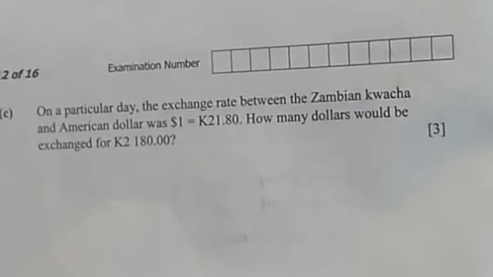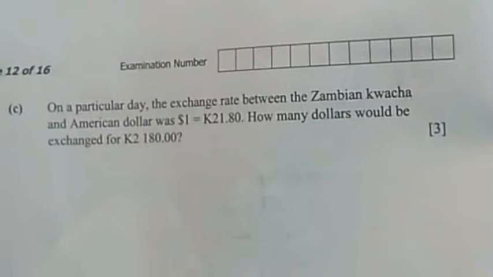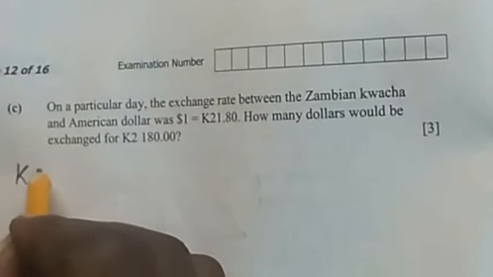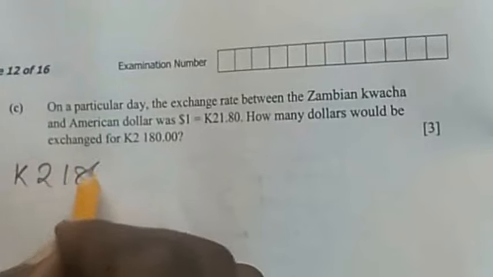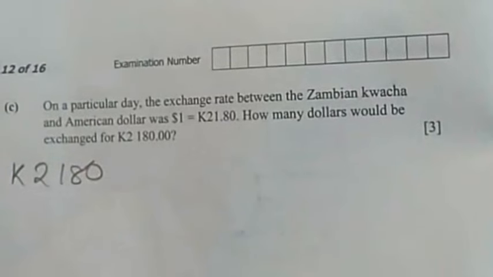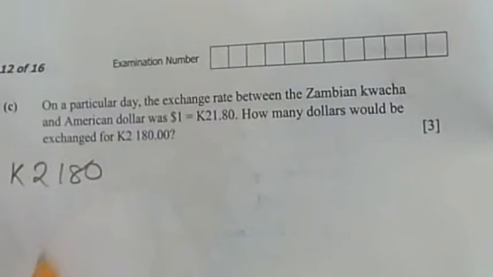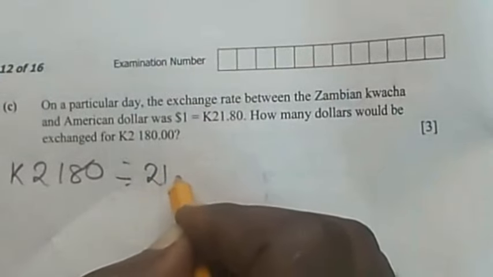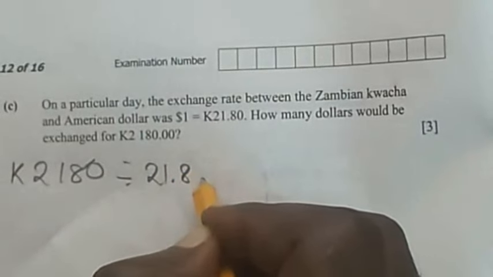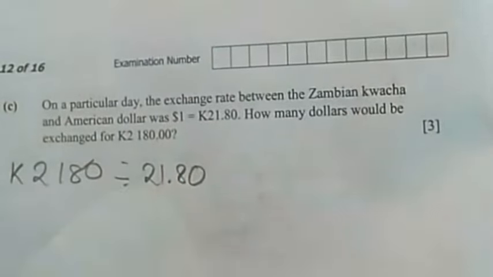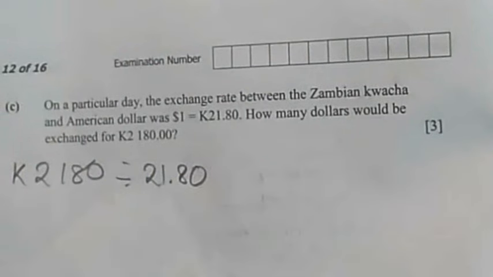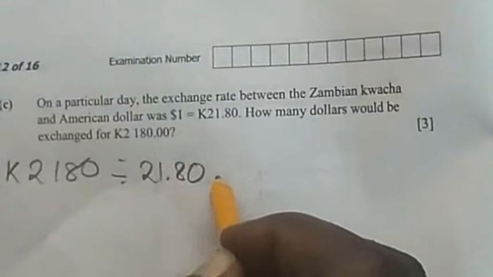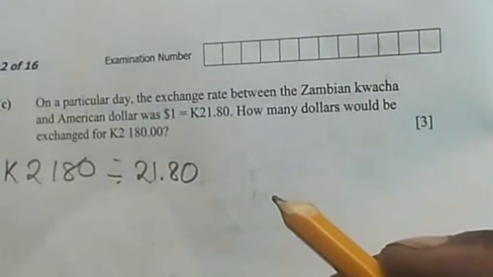So what we need to do now is write the value, which is 2,180 kwacha divided by 21 kwacha 80 ngwe. Okay, so what we need to do is make this one a whole number, so we need to multiply both sides by 10.